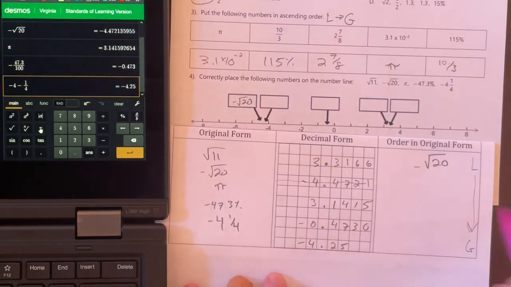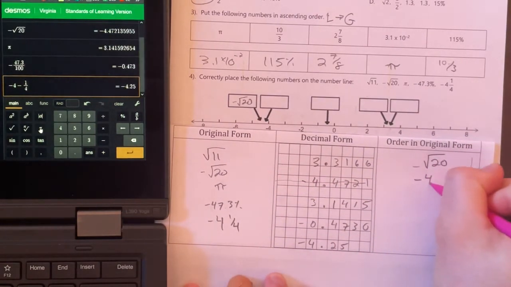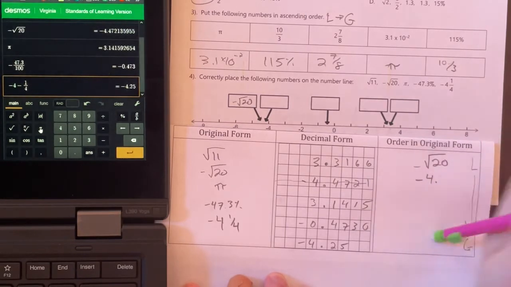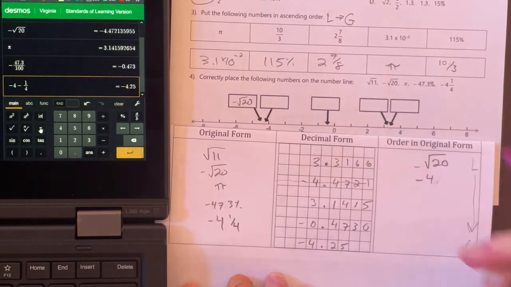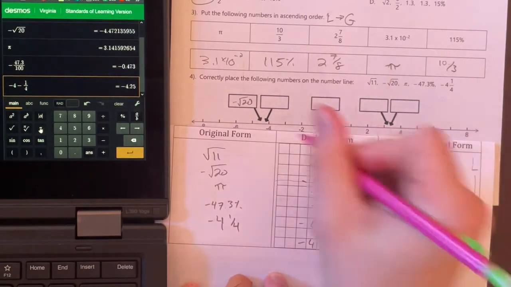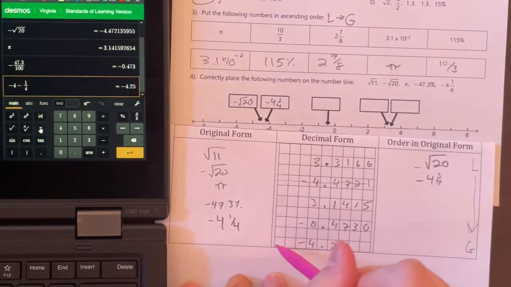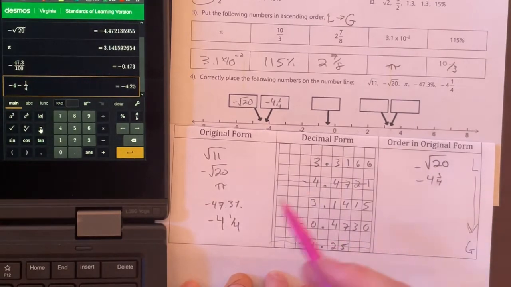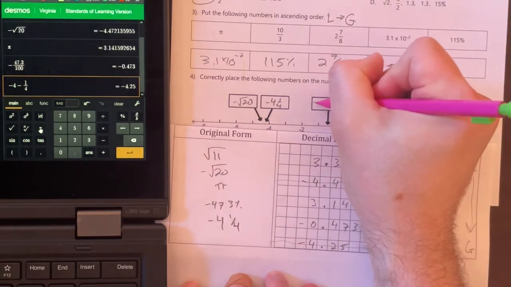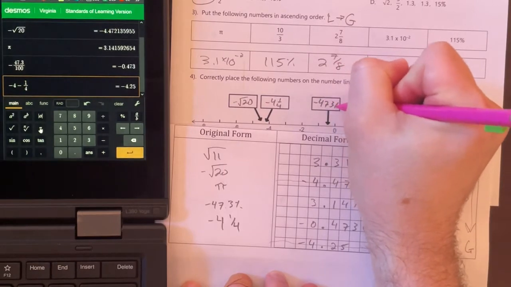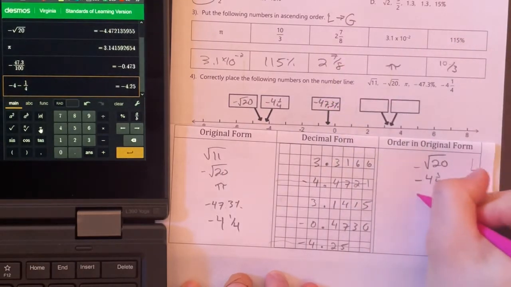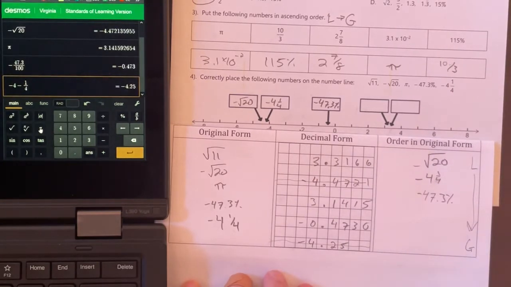I could say I have my negative 4 and 1/4, excuse me. 4 and 1/4. Negative 4 and 1/4. Put a line through it. My last remaining negative number is that percent, so I'm going to say negative 47.3%. And now let's compare those last two values.